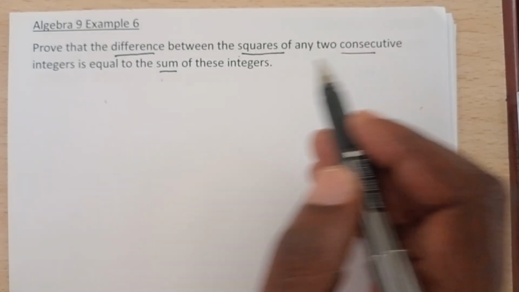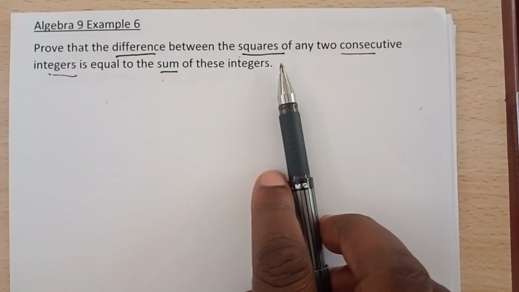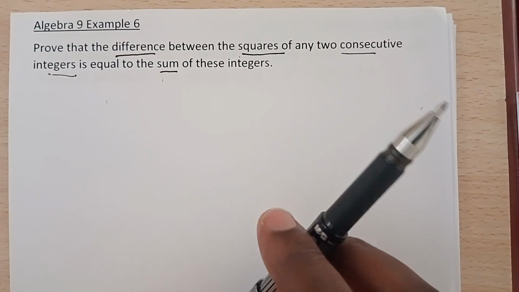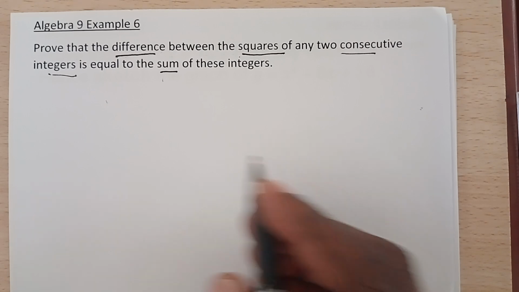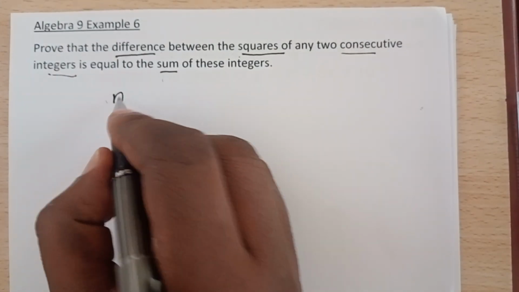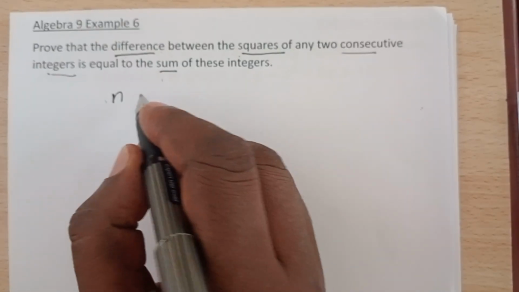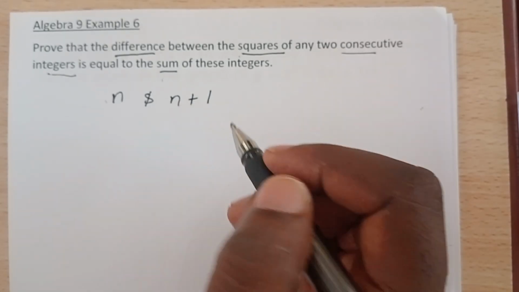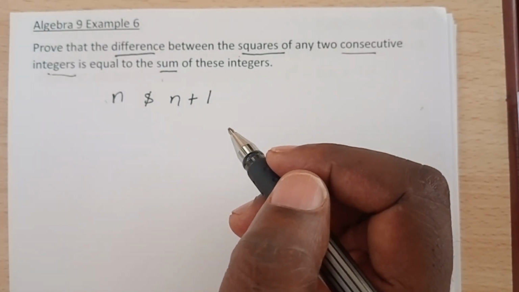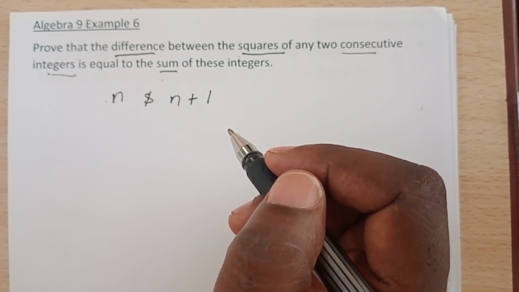The sum of these integers. The difference between the squares of any two consecutive integers. Let the first integer be n. If n is the first integer, the other integer has to be n plus 1, because for two consecutive integers, in general, the difference is only 1.